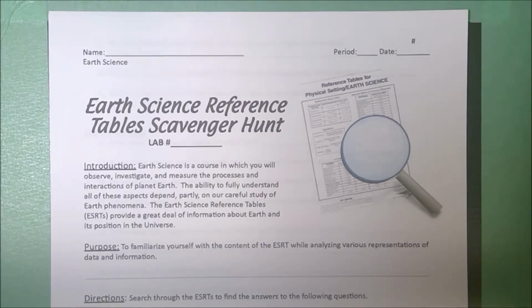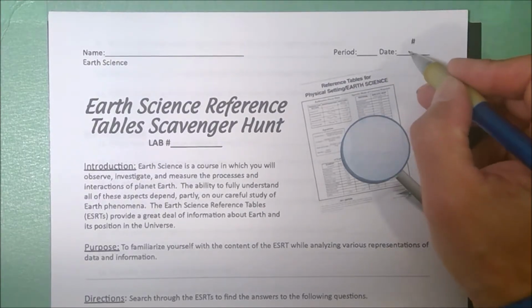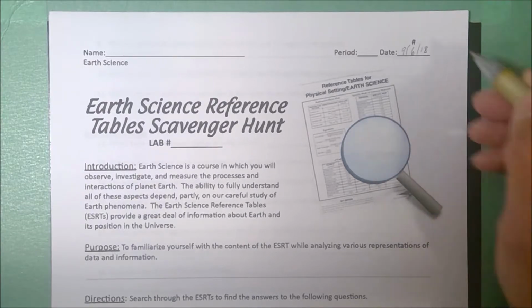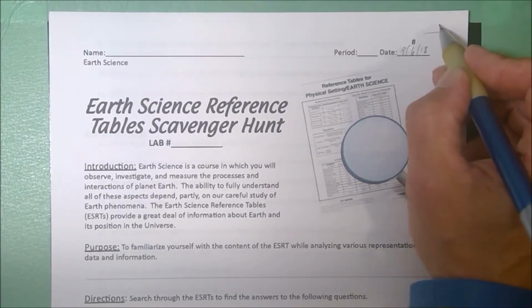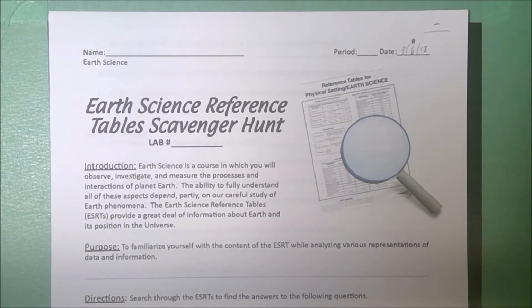So if you could start off by indicating your period here. The date that you're going to be doing this on is 9/6/18, and up here in the corner, make sure you put your number. You'll notice I'm working in pencil. When you're working on this lab, definitely do it in pencil.